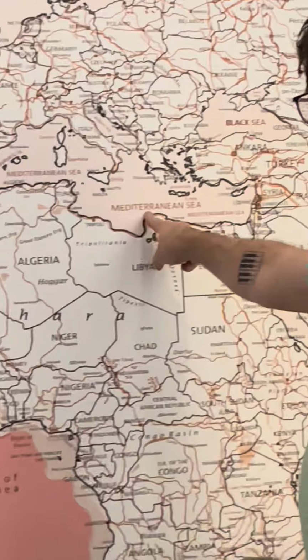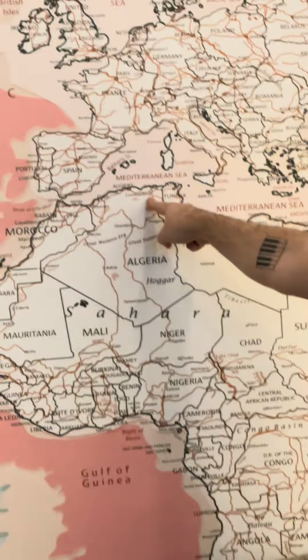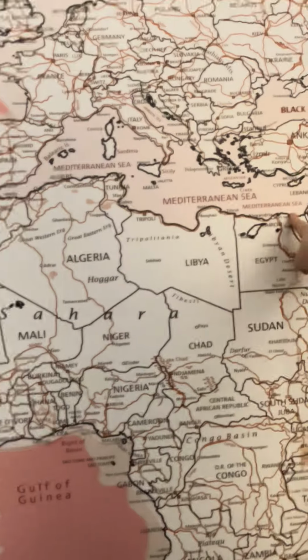First, the Mediterranean Sea. You can tell because it's labeled right here. And also right here. And also right here. It's the same body of water. Let's talk more about labeling bodies of water.